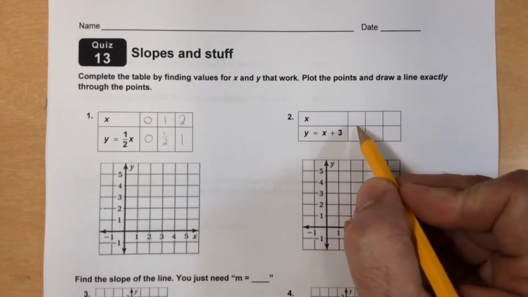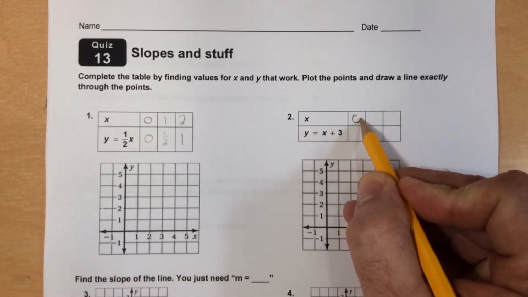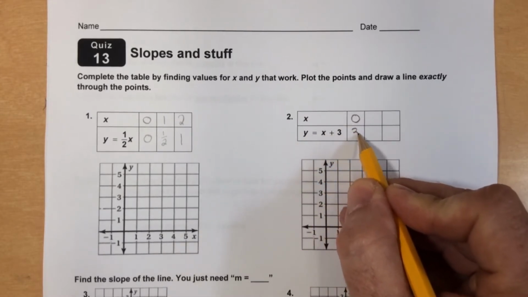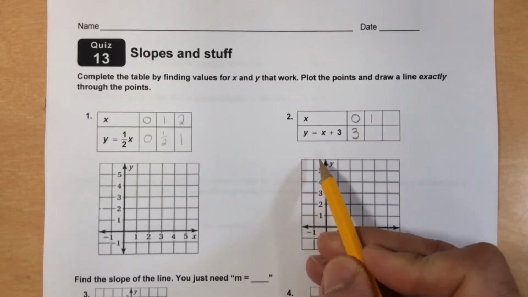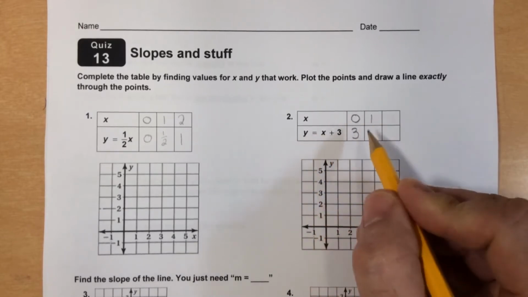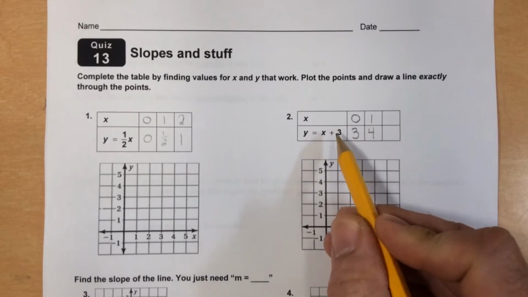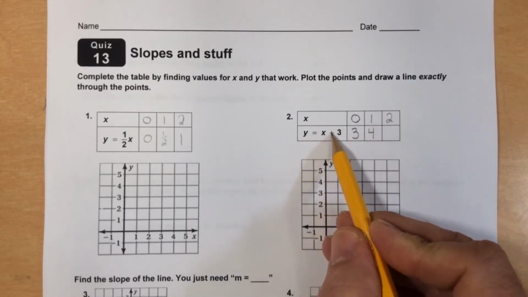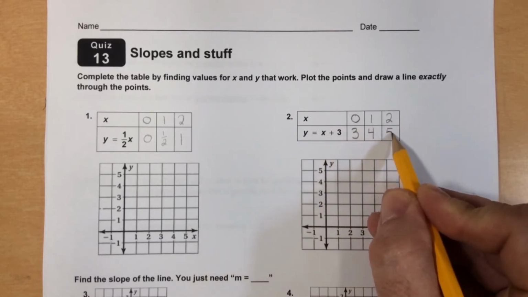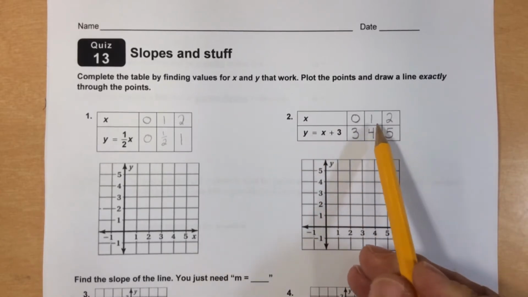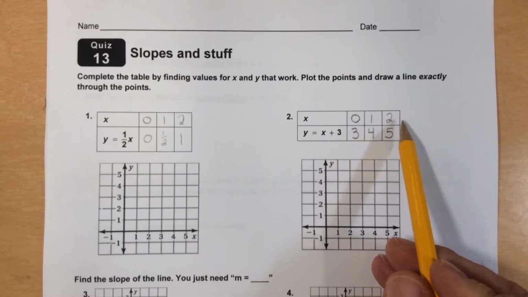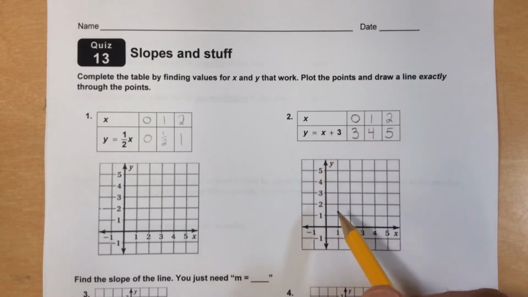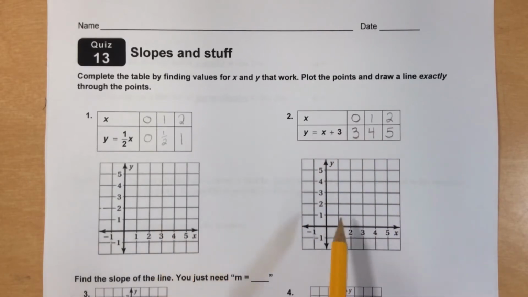Same thing over here. If I put 0 in for x here, y equals 0 plus 3, which is 3. If I put 1 in for x, y equals 1 plus 3, which is 4. And if I put 2 in for x, y equals 2 plus 3, which equals 5. So I'll be giving you a value of x, maybe one of these three, maybe another one, but you should be able to use something similar here and find the new value of y. I will not be using these.